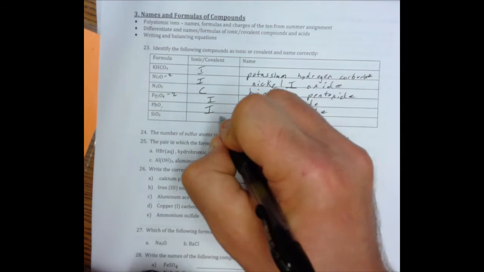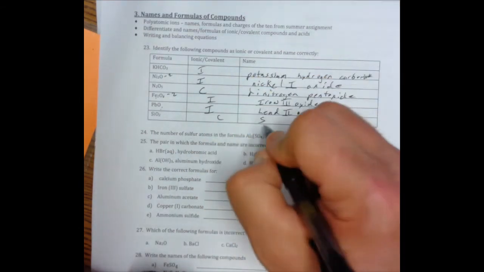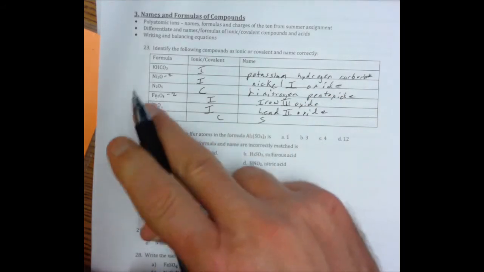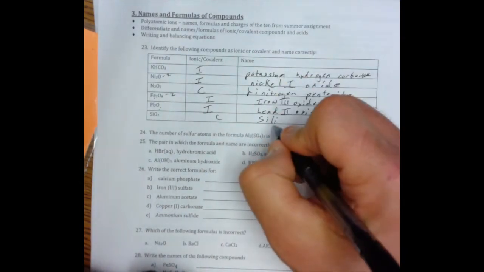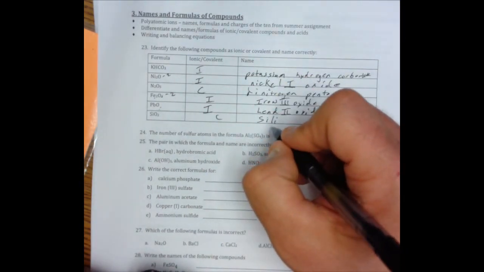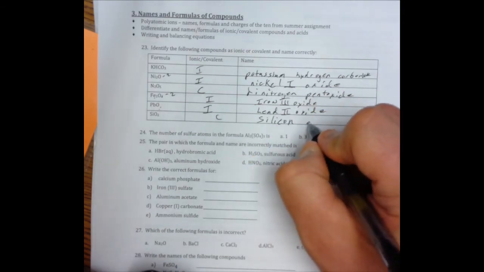And last but not least, this is silicon. Silicon is not a metal, it's a metalloid. Remember, with metalloids we're going to use the prefixes. We're not going to say monosilicon dioxide because we never put the mono on the first element. Silicon dioxide.